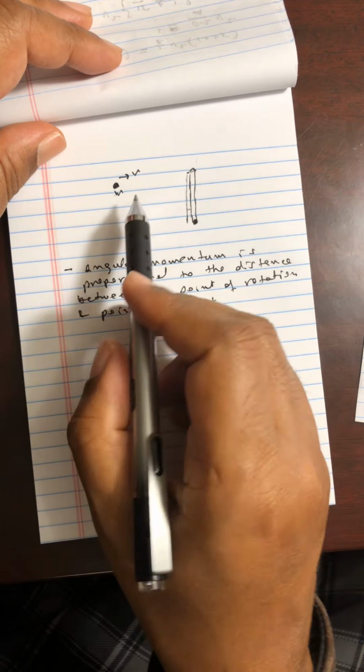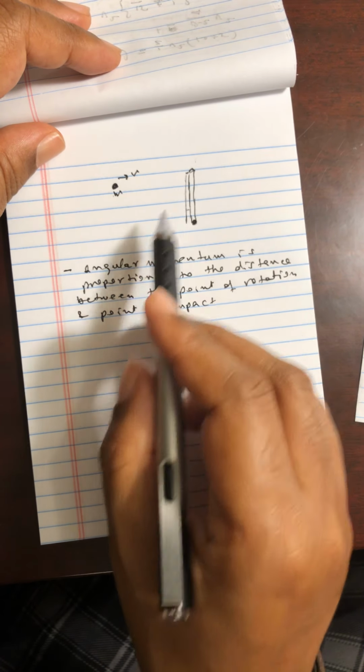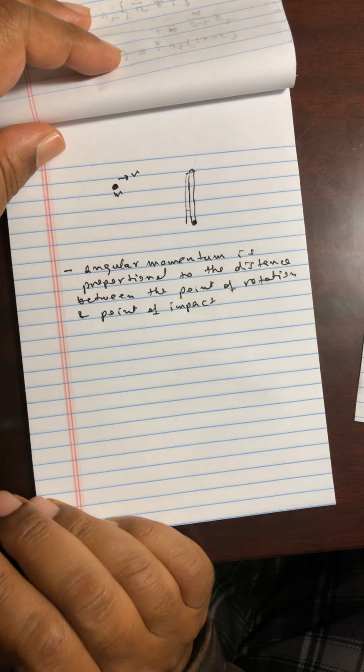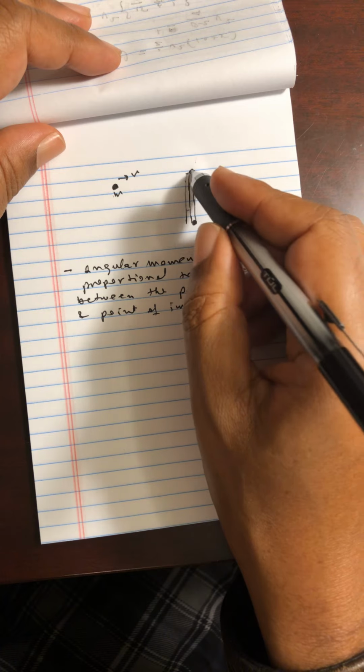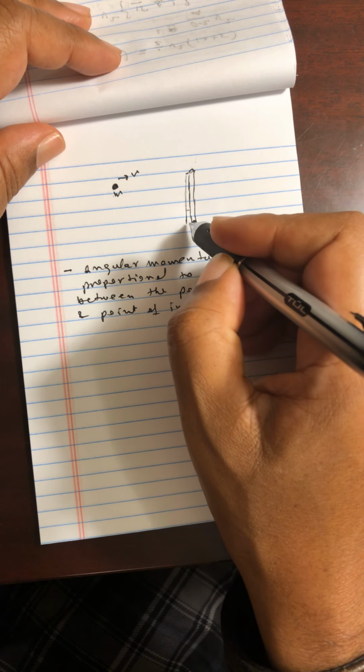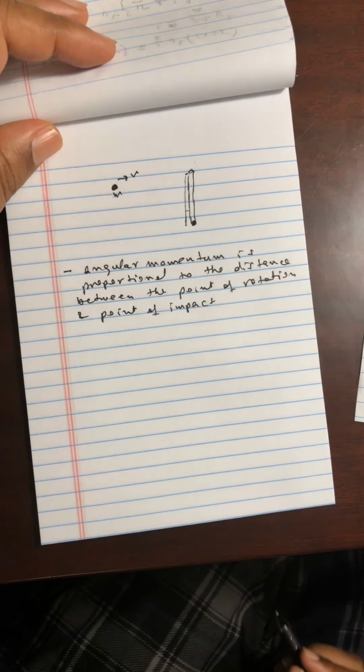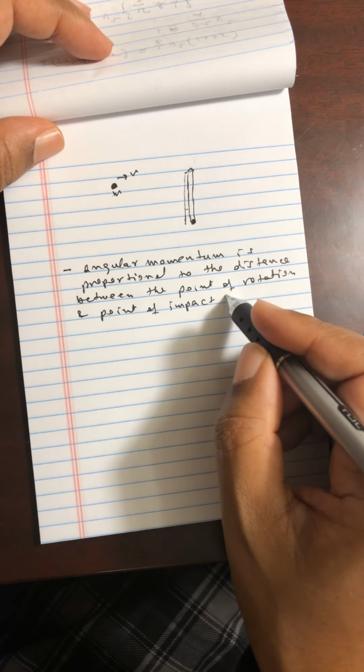You get more rotation when this hits at a higher distance than when it is at a lower distance over here, right? So it is proportional to the distance between the point of impact and the point of pivot. Let's call that distance r.